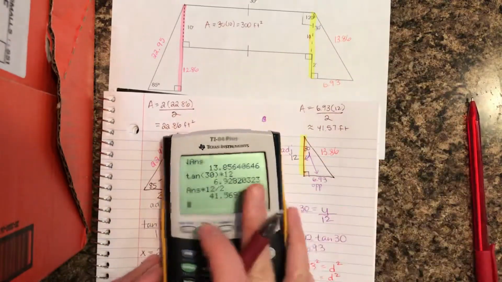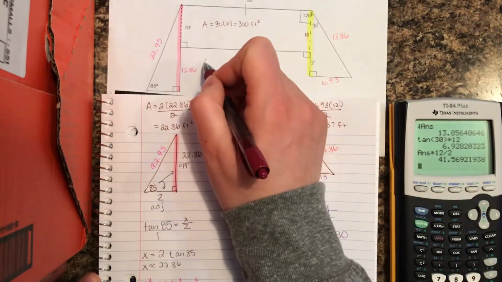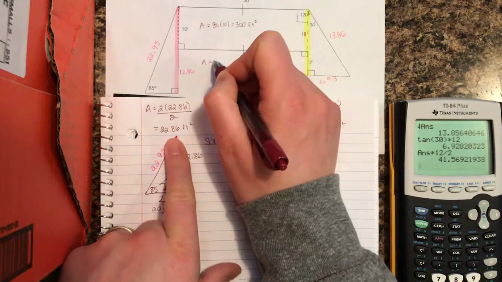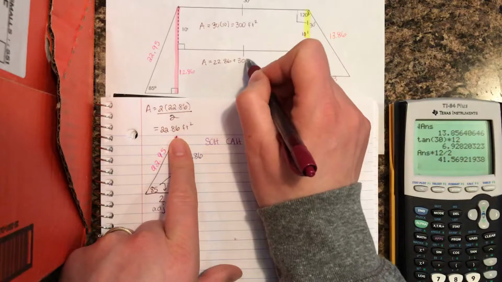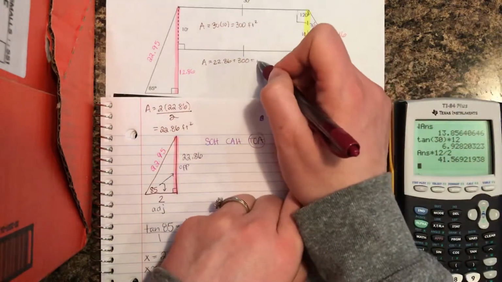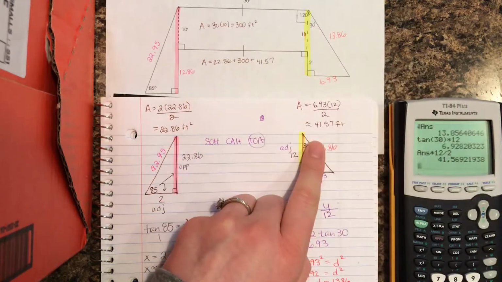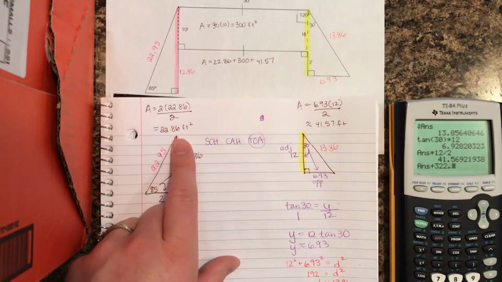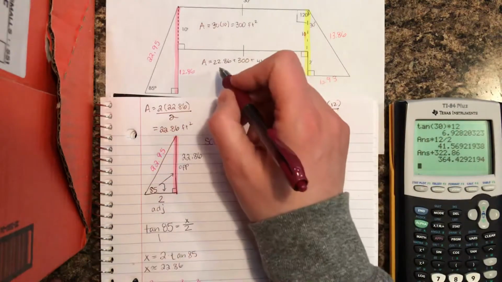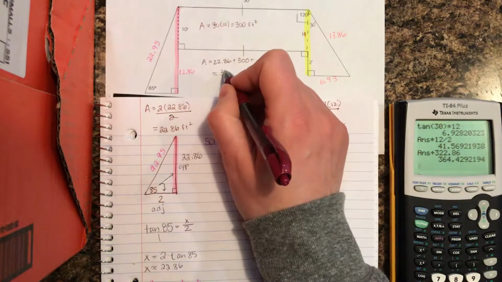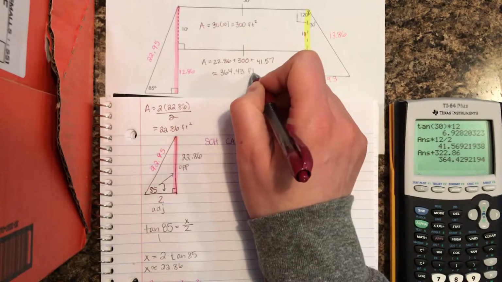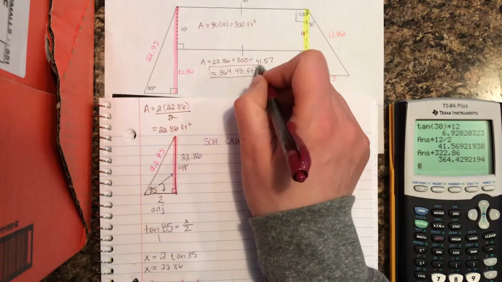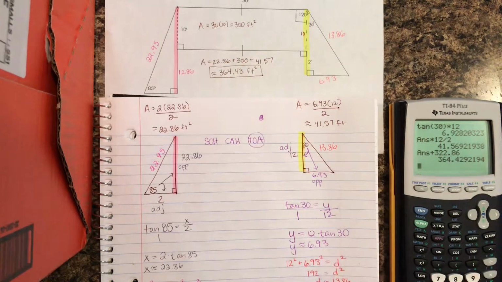I'm going to put that right here. So the area is 22.86 plus 300 plus 41.57. And when I add that together, I get an area of about 364.43 square feet. Okay, so the area part of my problem is done. All that's left to do is the perimeter.